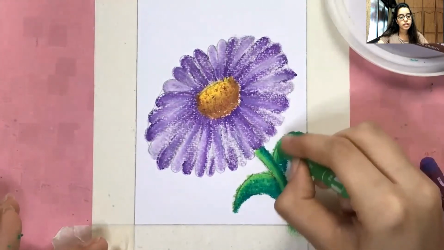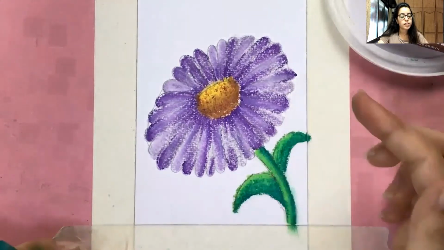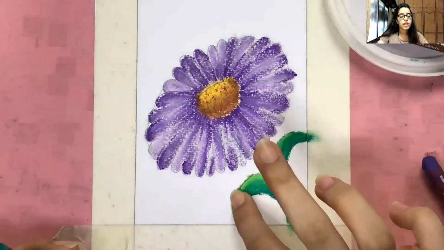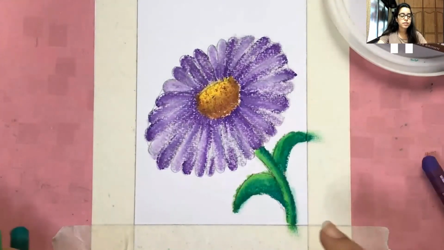Similarly on the other leaf as well. Again, using my fingers, blend it. I think this was pretty much simple to follow. It was just a combination of light green and dark green and a shading effect that we created on the stem and the leaves.